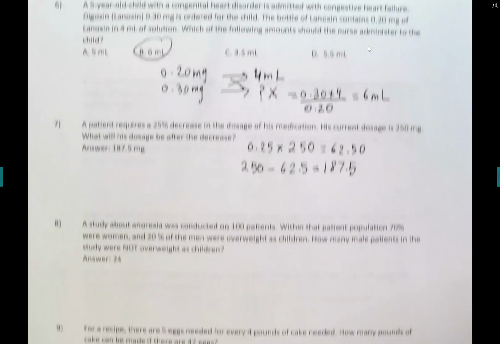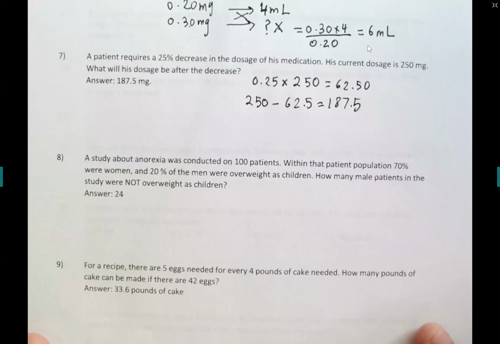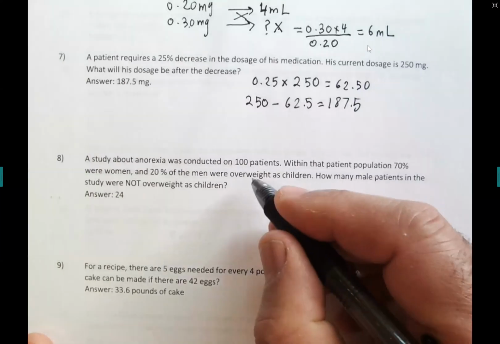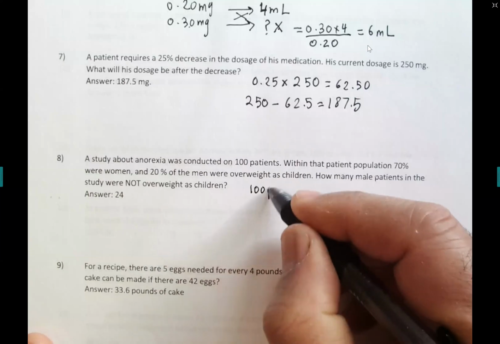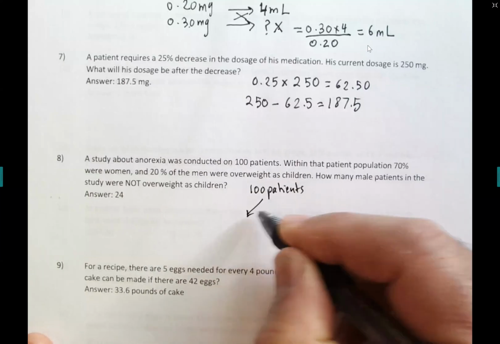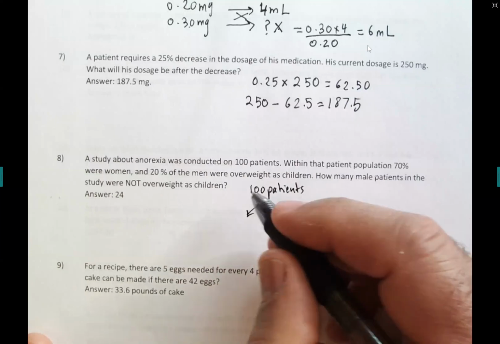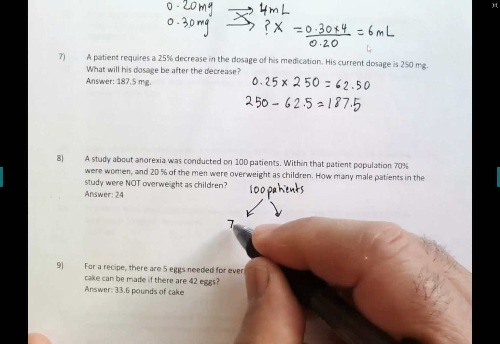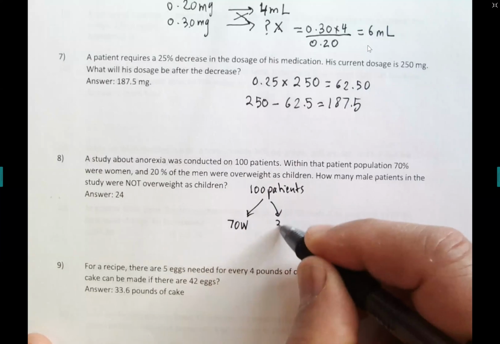Next question. A study about anorexia was conducted on 100 patients. Within that patient population, 70% were women. So 100 patients. I would start taking notes as soon as I read the question, so you don't have to go back and read again and take notes. So there are 70 women, so we know there are 30 men.